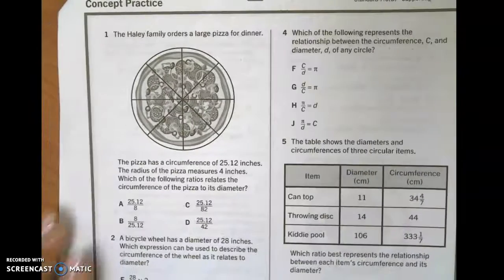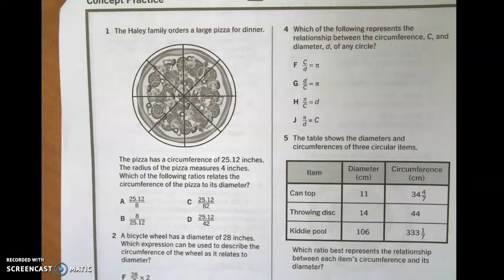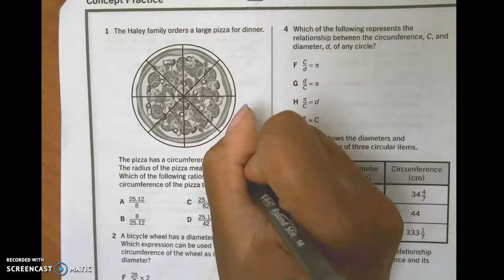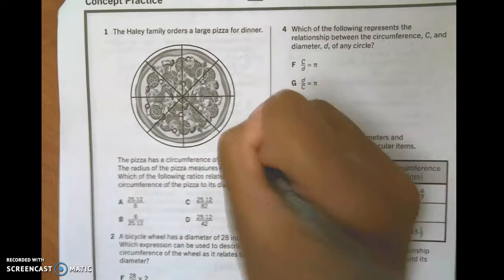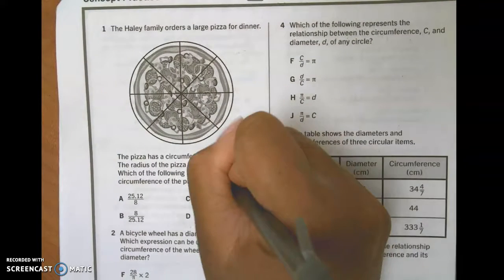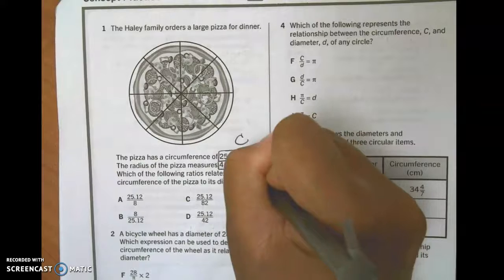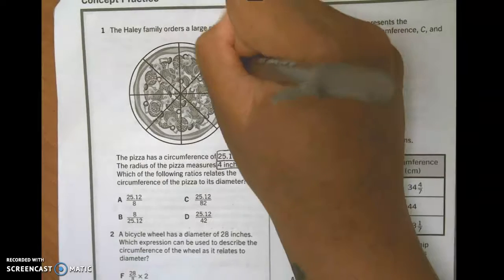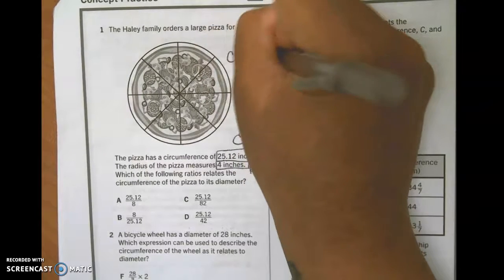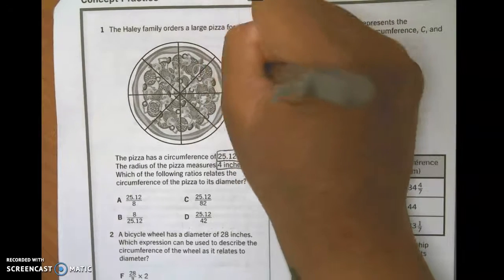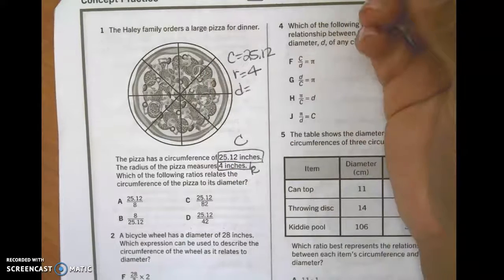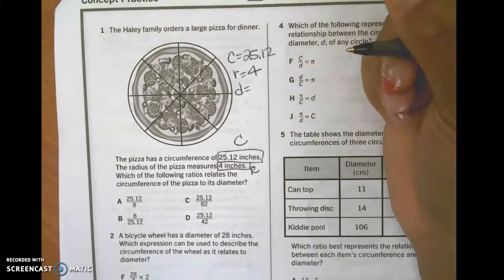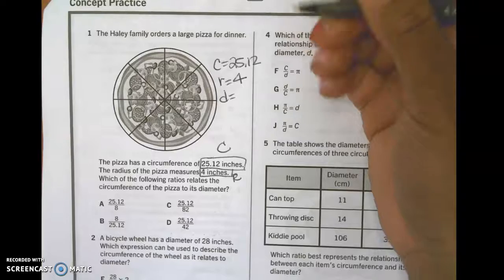The Haley family orders a large pizza for dinner. The pizza has a circumference of 25.12 inches. This is my C. The radius of the pizza measures 4 inches. This is my R. Which of the following ratios relate the circumference of the pizza to its diameter? So if they give me C and they give me R, how do I find diameter?